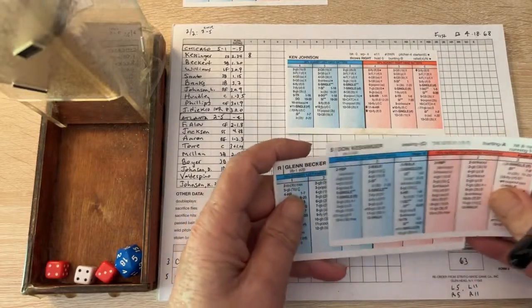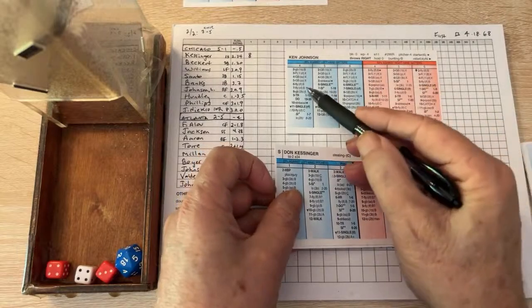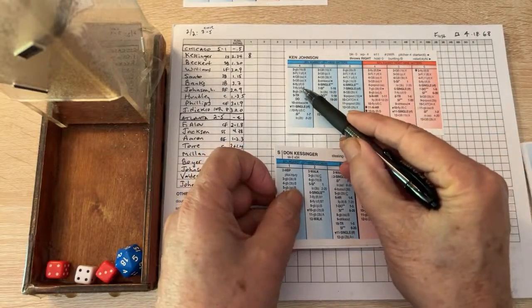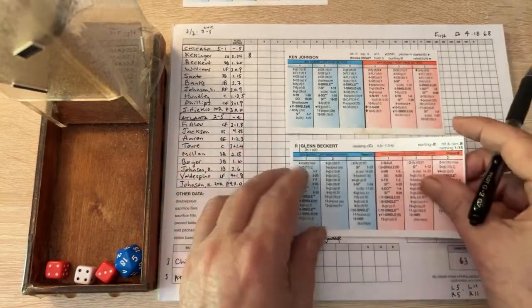Eight denotes the center fielder. Again, it was a 4-7 switch hitter batting left. You always bat the other side in Strat-O-Matic when you're a switch hitter, and it's a fly ball center. Now here's Glenn Beckert.